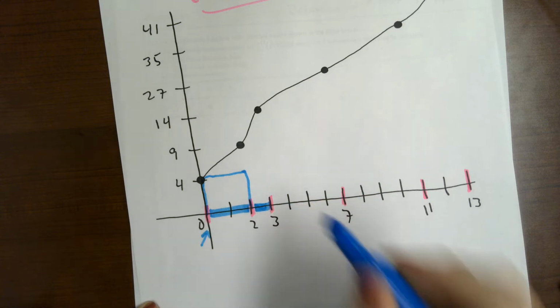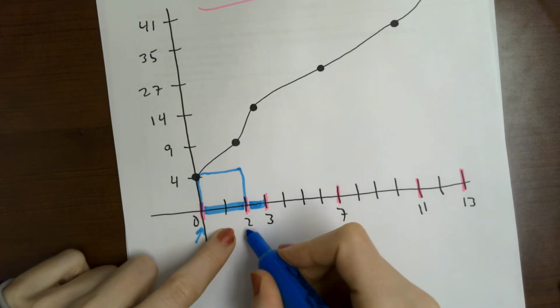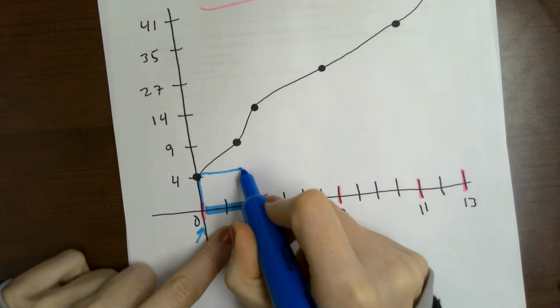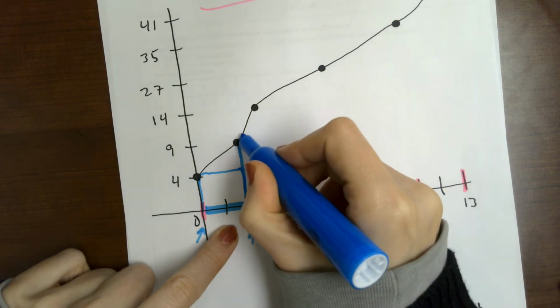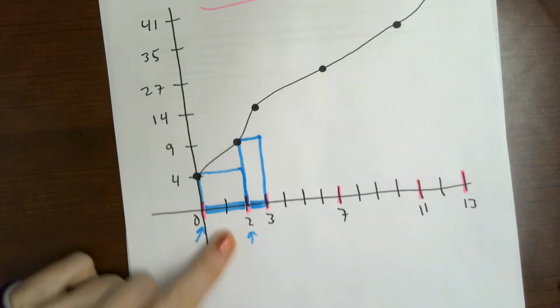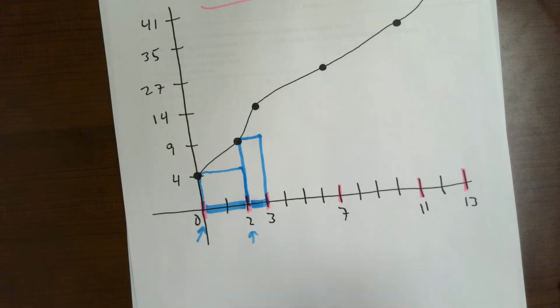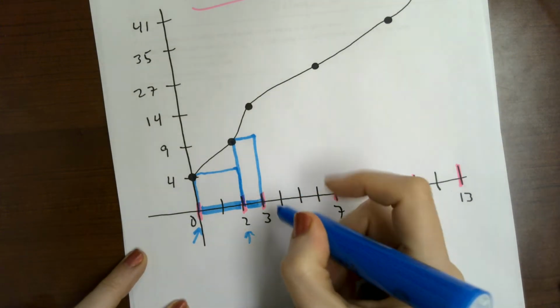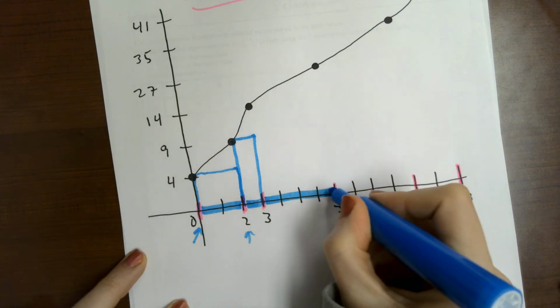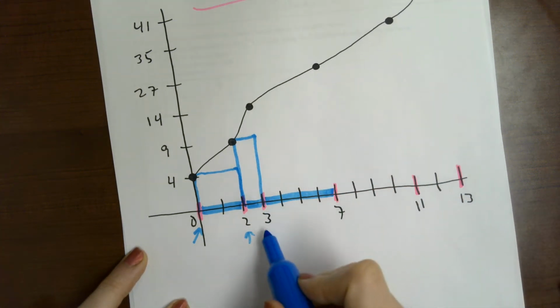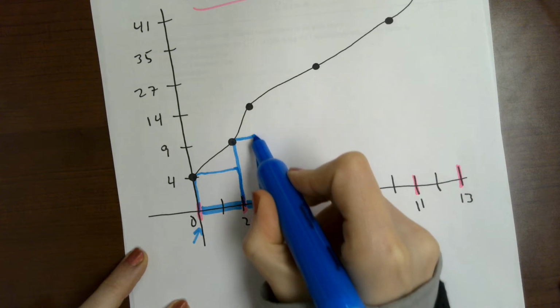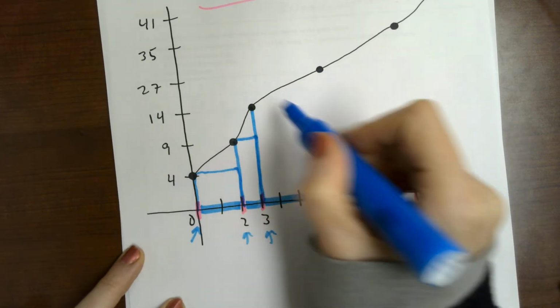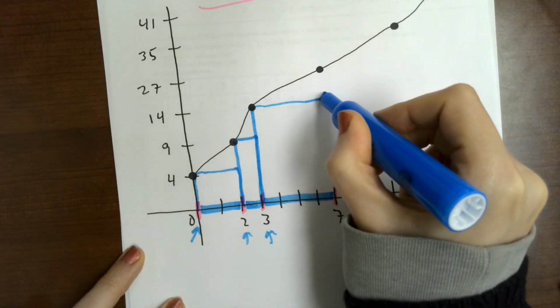Second rectangle, here's the base. You go from the left endpoint up till you hit the graph, little horizontal segment, complete the rectangle. This is the third base because it's the third subinterval. And then I go from the left endpoint up till I hit the graph, complete it.